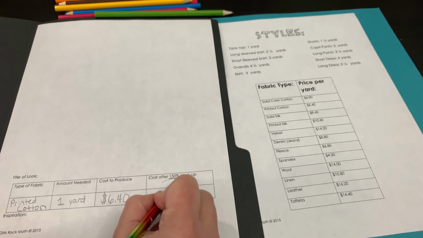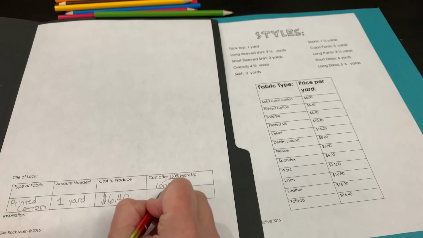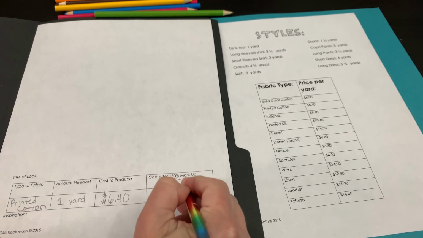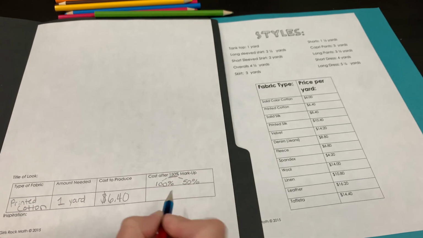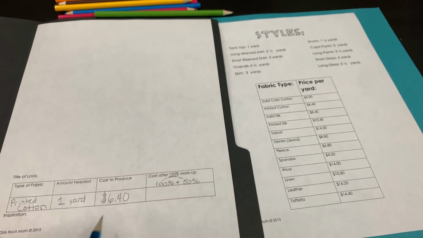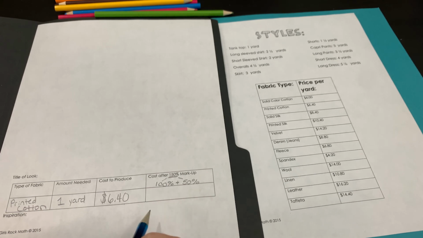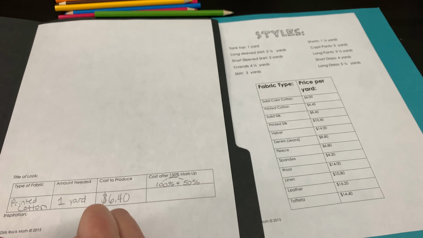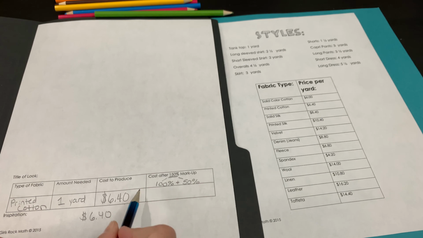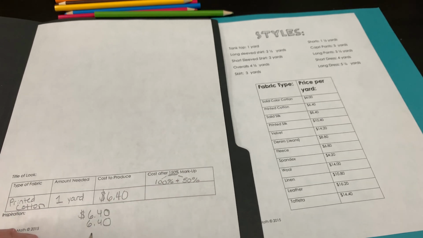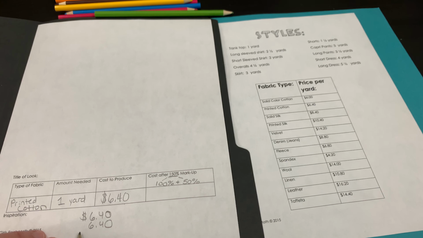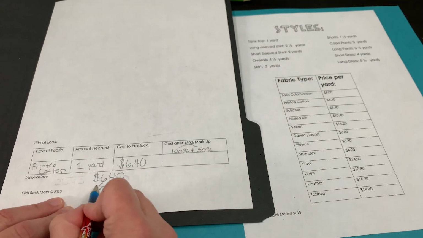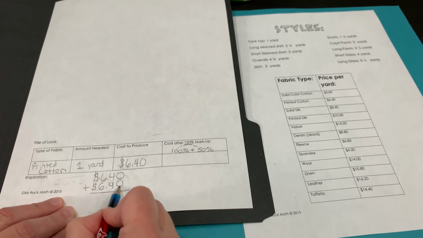So I'm going to break up this 150%, because 100% is a number we see a lot, and 50% is also a number we see a lot. But if we combine those, we get that 150. And I like breaking this down because it puts it into a really simple form and friendly numbers. So if you think of the number $6.40, that's the cost of our fabric. Another 100% of that would be the same thing. So now I've just added 100% to my total. So $6.40 plus another $6.40, you can add that up.